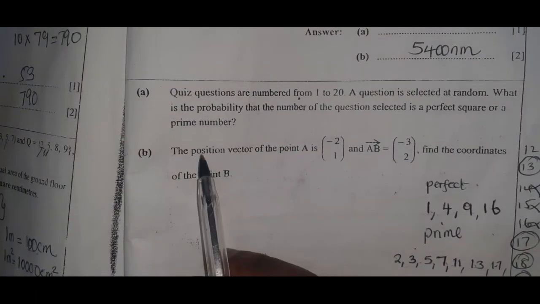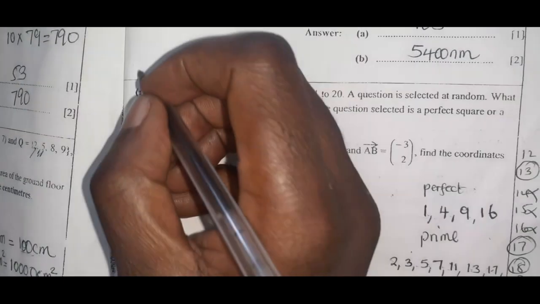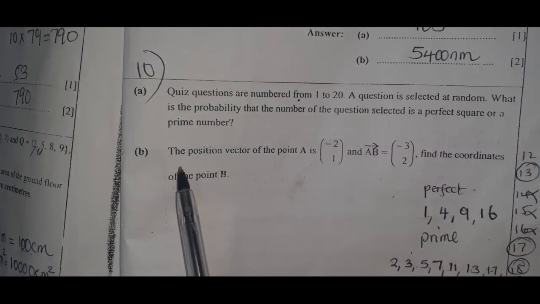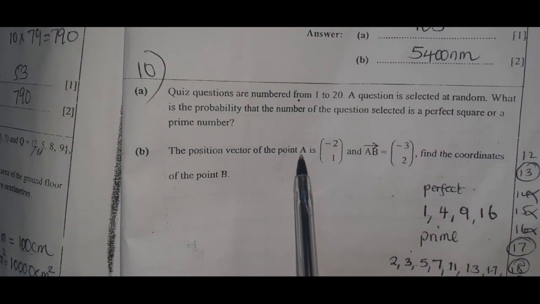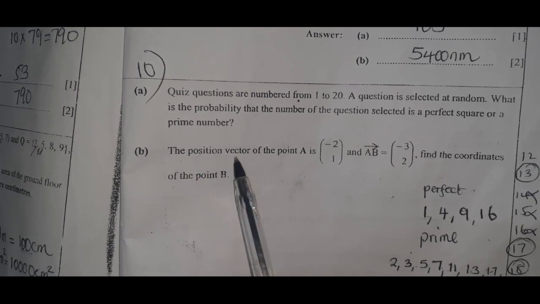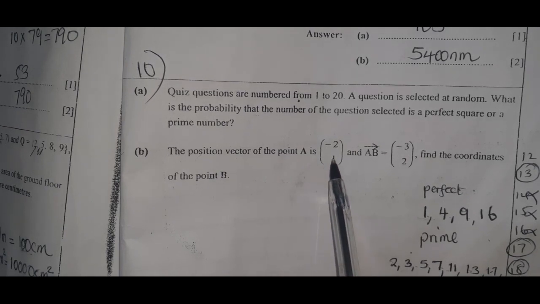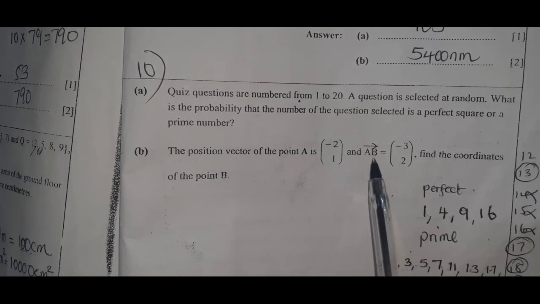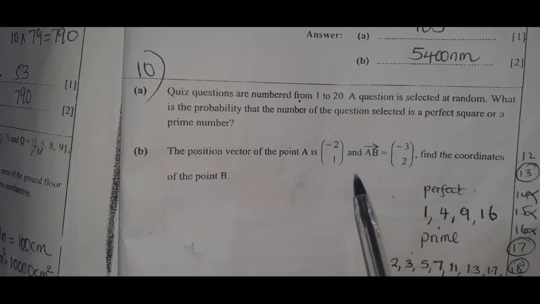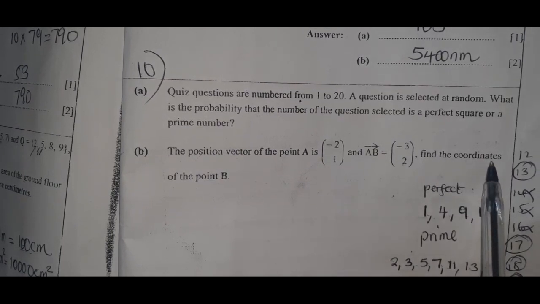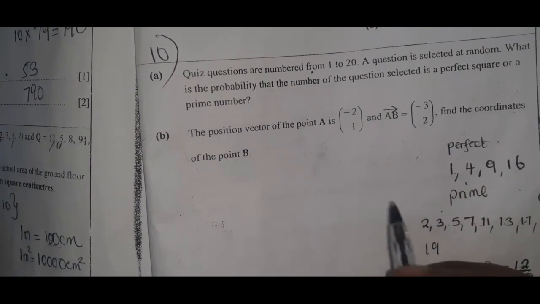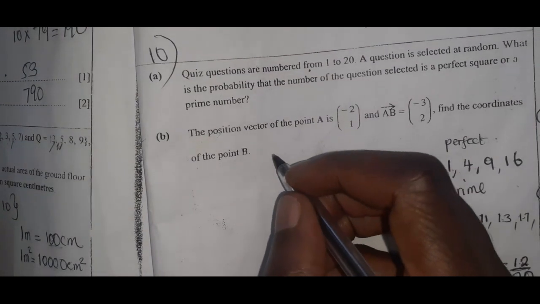Then we come to B. We are looking at question 10. Come to B. The position vector of the point A and AB is equals to this. Find the coordinates of the point B. So in other words, here we're not going to waste our time.